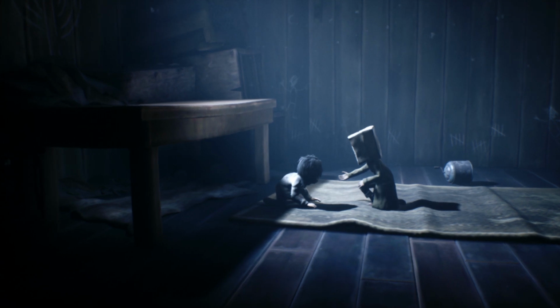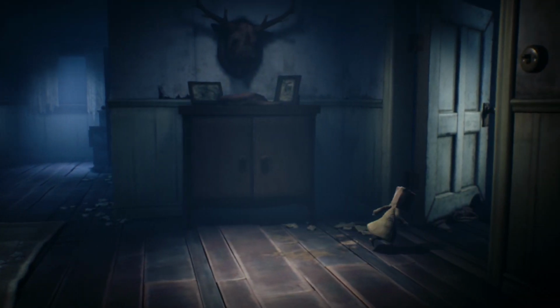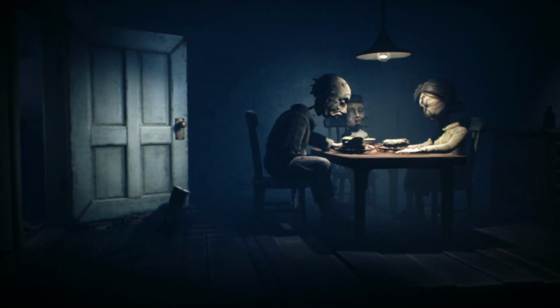Today we're going to talk about Little Nightmares 2 for the Nintendo Switch. It's a 2.5D platforming title featuring survival horror elements.